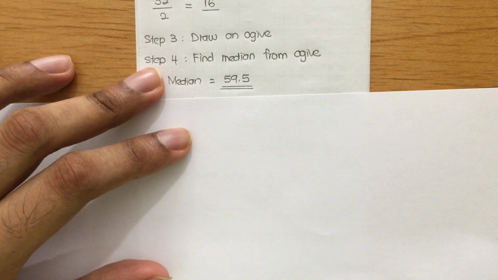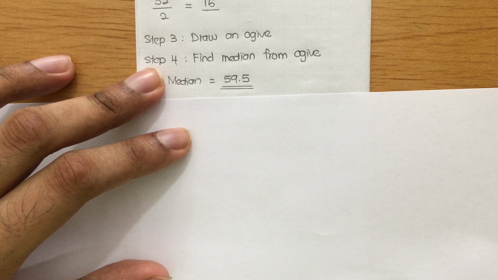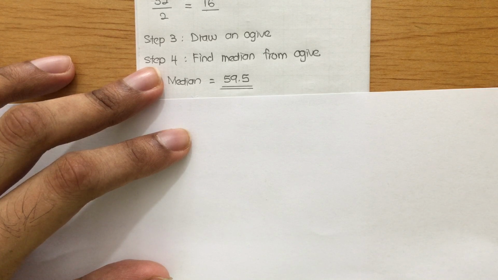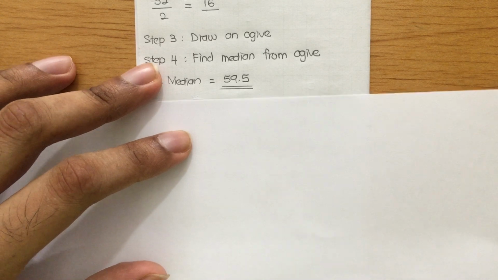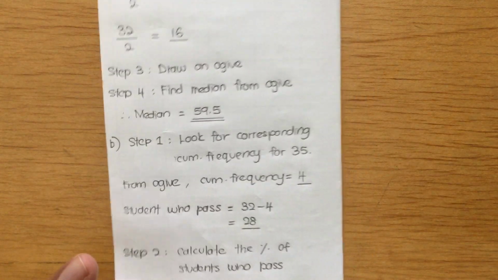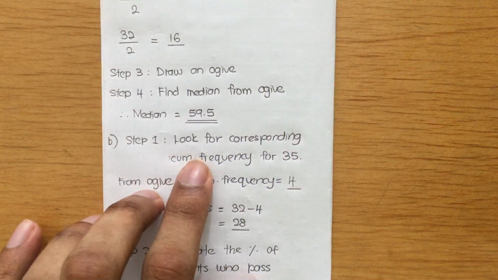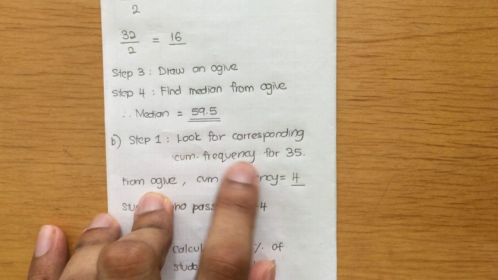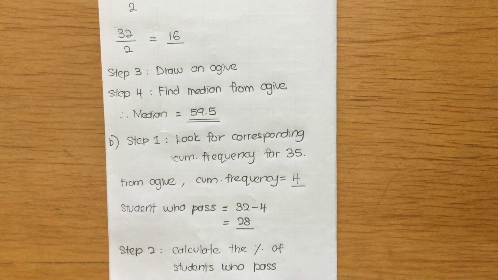Question B, we need to find the number of students who actually pass if the passing mark is 35. Back to our ogive paper. We need to look for the corresponding cumulative frequency for 35.